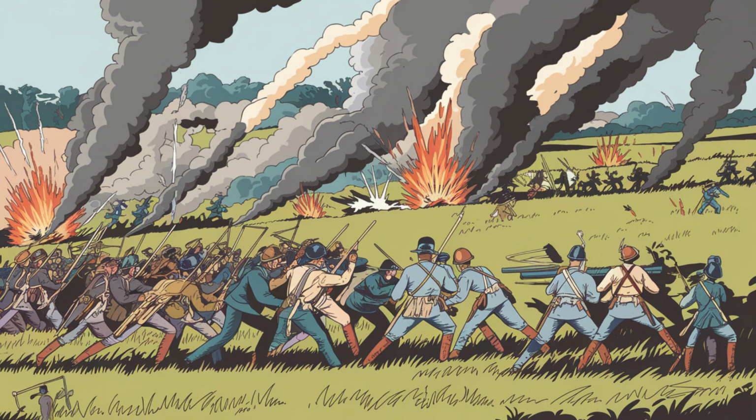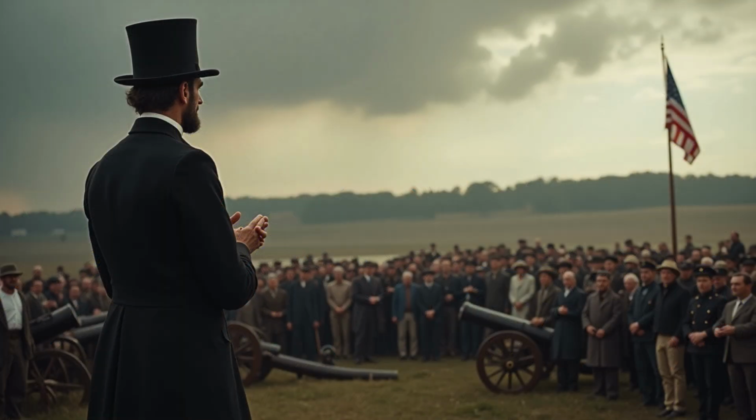In July, Confederate General Robert E. Lee led his troops north, hoping for a decisive victory. But at a small town in Pennsylvania, they were met by Union forces in what would become the bloodiest battle of the war, Gettysburg. For 3 days, cannon fire and rifle shots filled the air. Thousands fell, and on the third day, Confederate forces made a desperate charge, running straight into Union gunfire. It was a disaster for the South. Lee's army retreated, and the Confederacy never truly recovered.